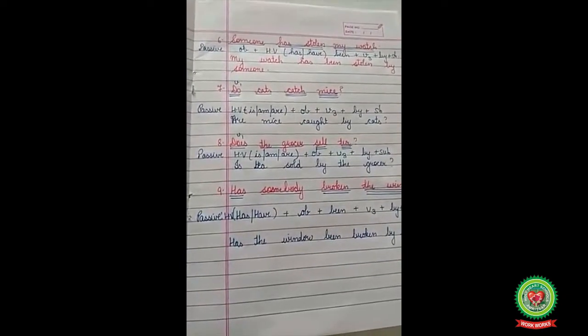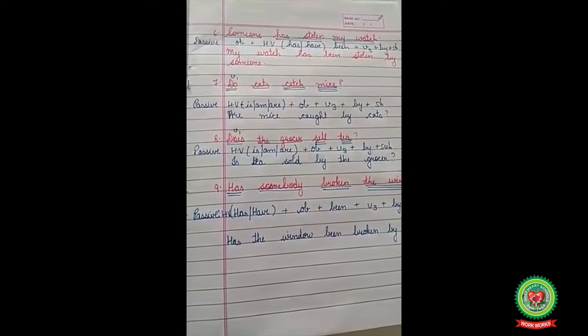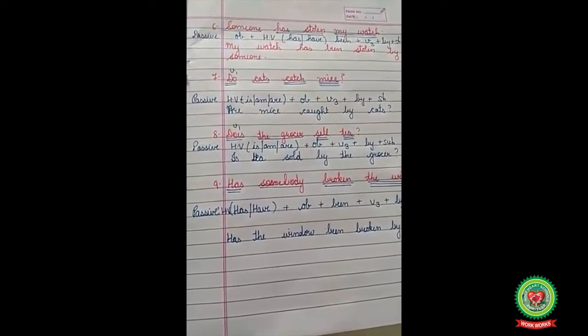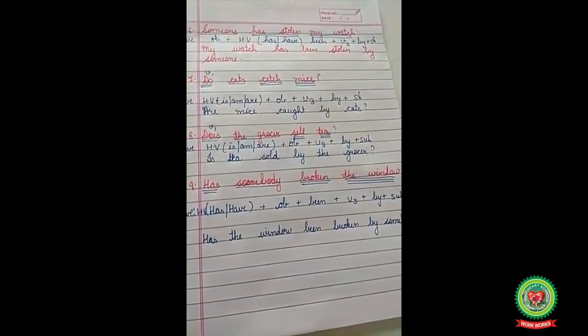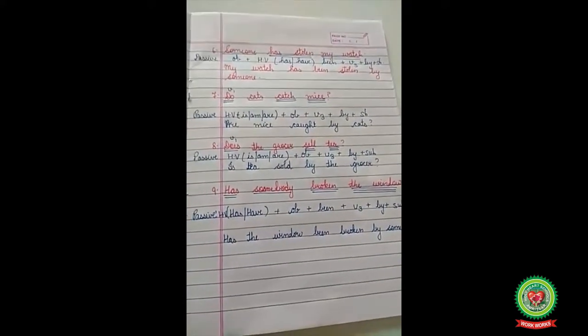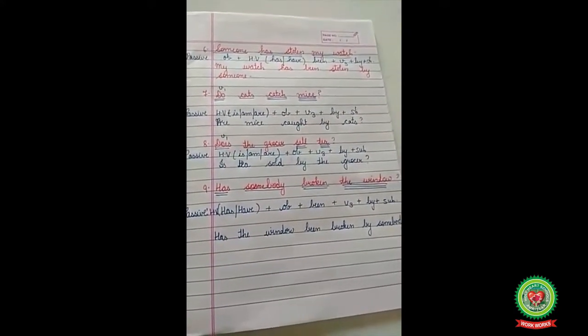The rule for the passive remains the same. Helping verb, because it is an interrogative sentence, so we are putting it before the object. Helping verb is/am/are plus object plus V3 plus by plus subject. So the answer is going to be: is tea sold by the grocer? And at the end we are to put a question mark.